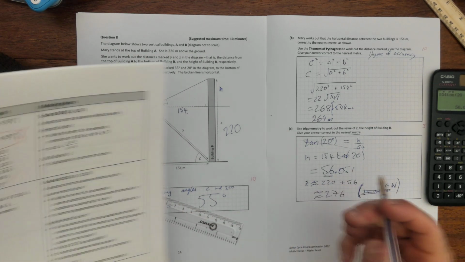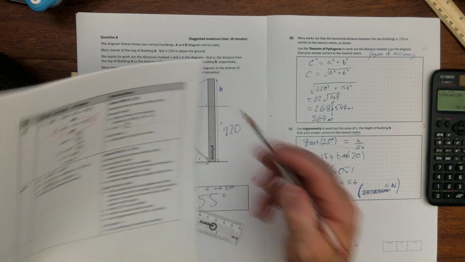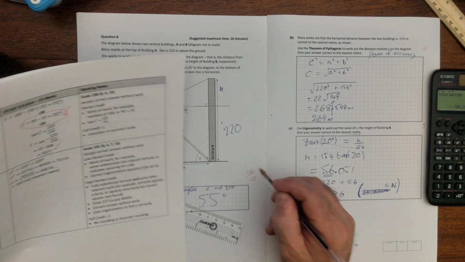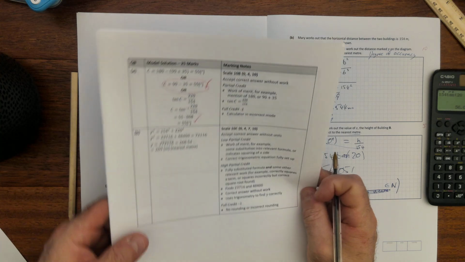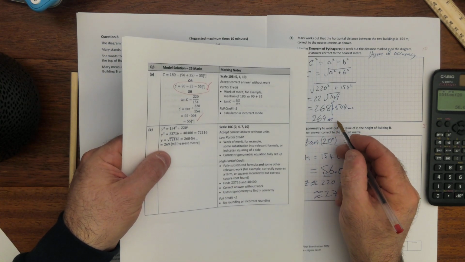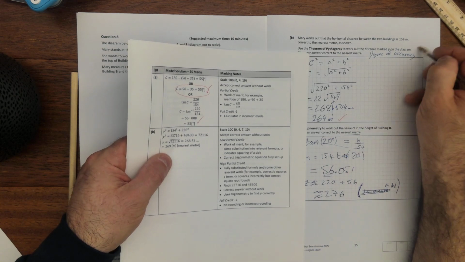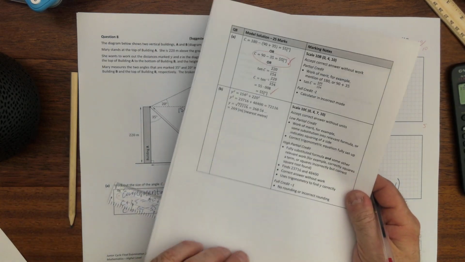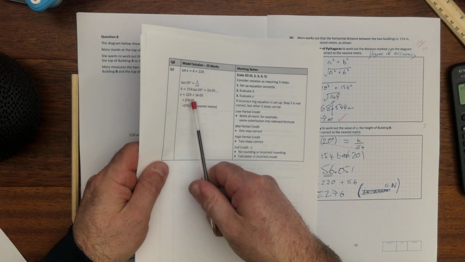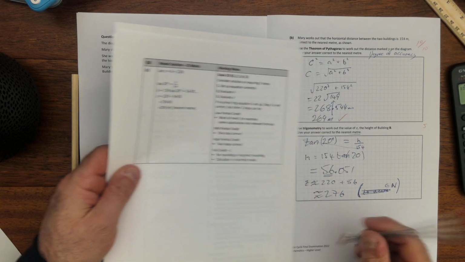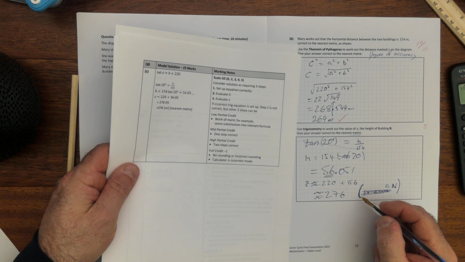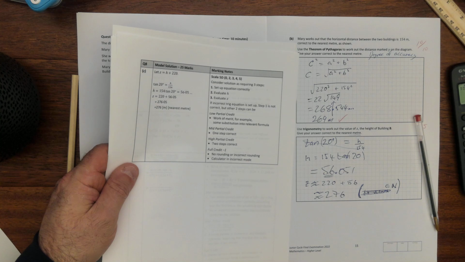We'll go ahead and grade ourselves. So for the first one we got 55 degrees. We used this middle method here. For the second one we got 269 meters. And for the third one we got 276 meters. Forgot to put in M. Might be losing marks there. Let's add the M.